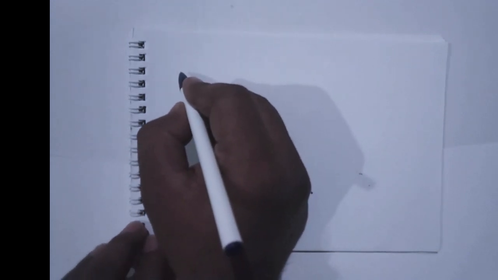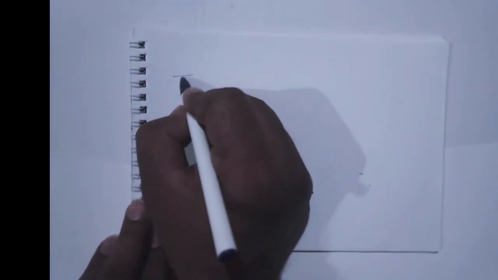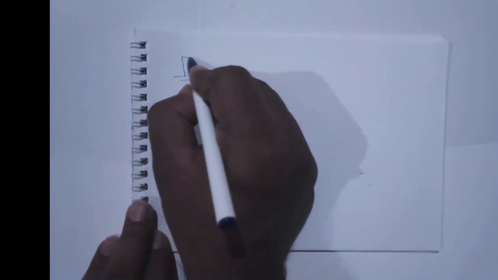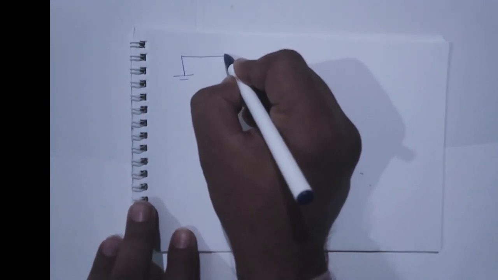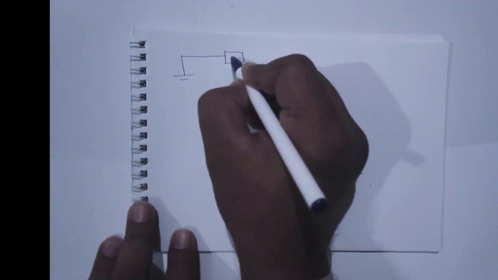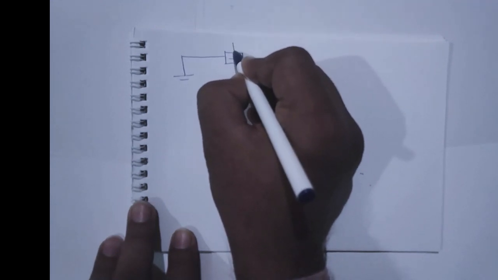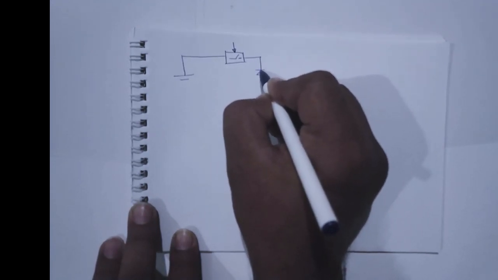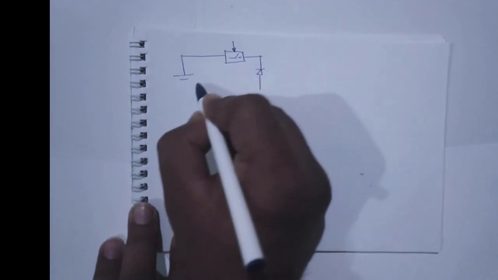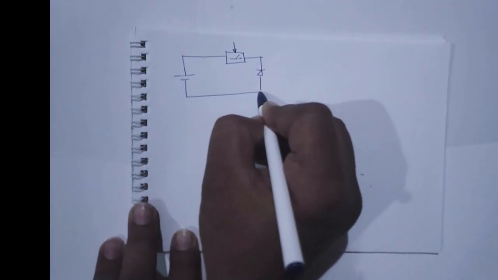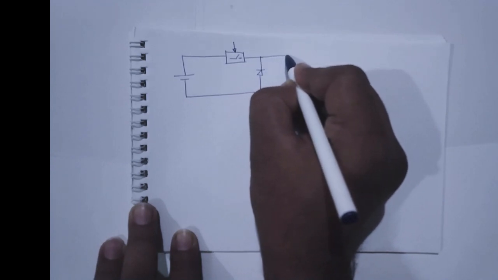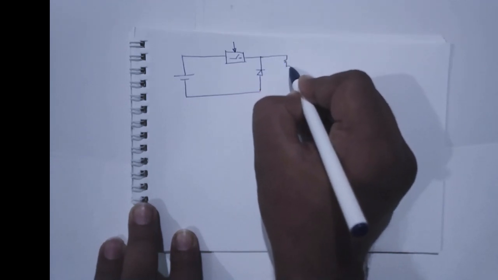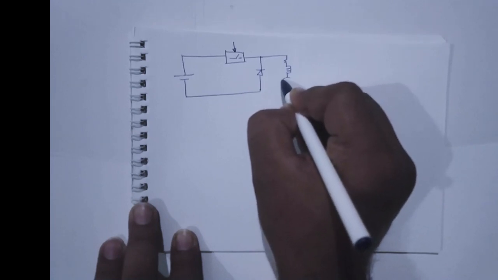So the first step of solving this problem is to draw the figure. So let us draw the figure. We will consider one buck chopper. We are considering a general switch with a diode, and the DC motor can be represented by a resistive inductive load having a back EMF.